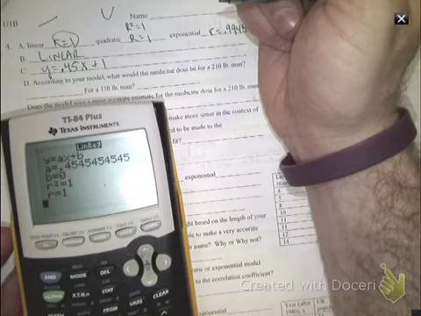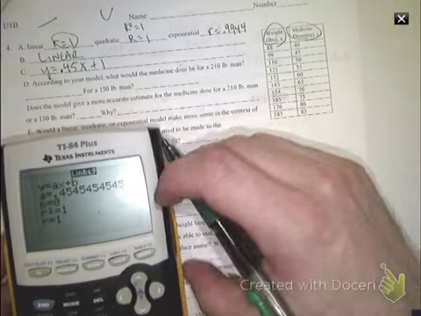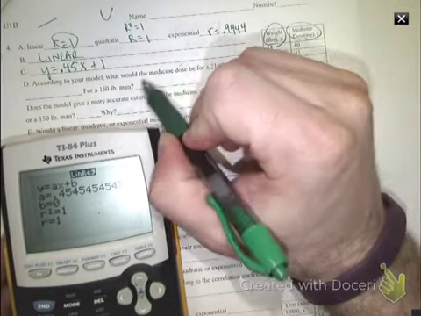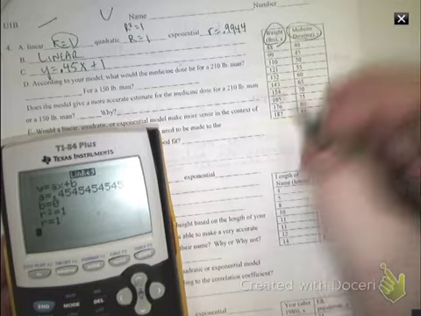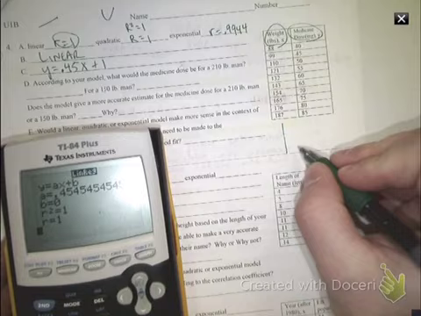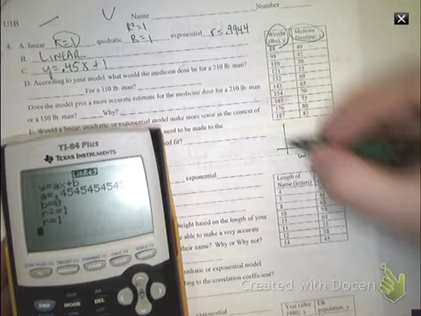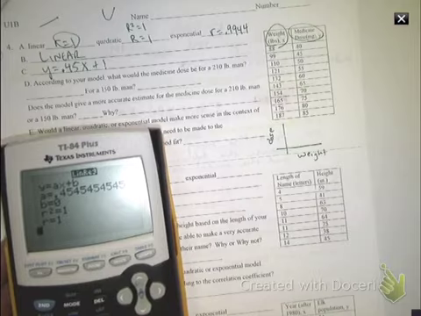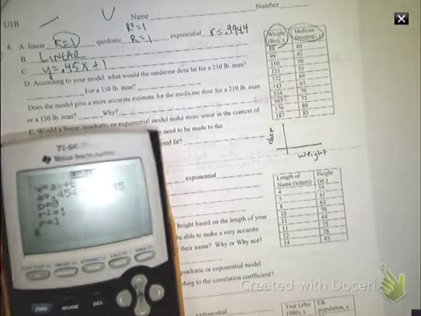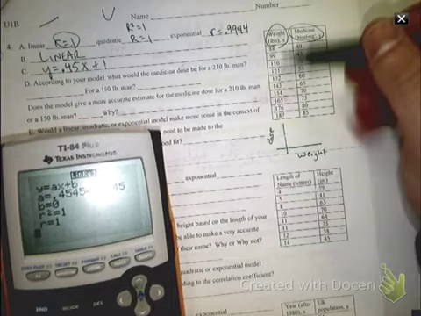So now I'm going to go ahead and start answering questions. According to your model, what would the medicine dose be for a 210-pound man? So let's be clear about this. If I was to make a sketch of this, we were to look at someone's weight versus the dosage. What do you think is going to be true? As you get someone who's heavier and heavier, they'll need a larger and larger dosage, according to this table here.